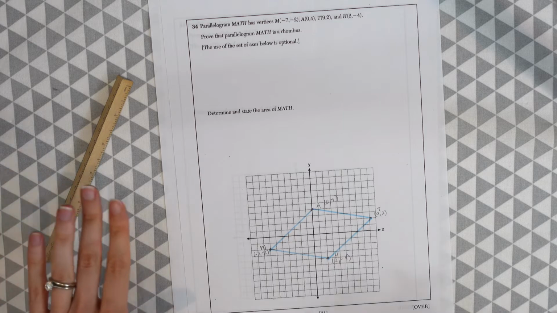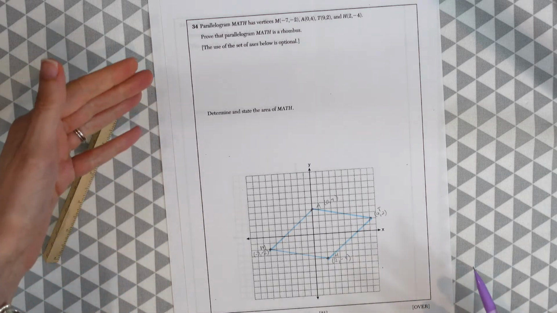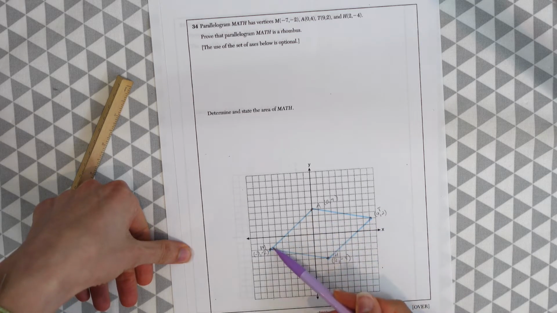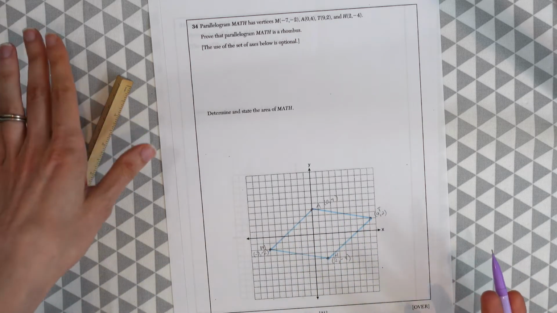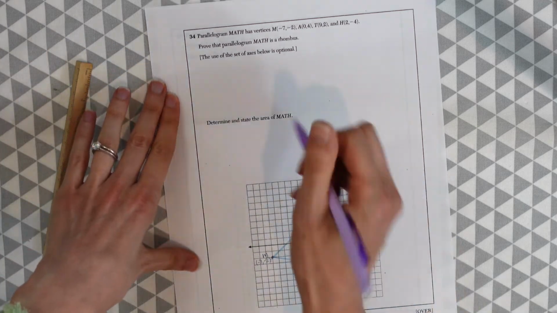Okay, so we have our parallelogram, and now what we're going to do to prove that it is a rhombus is measure each side, the distance between the points, and we'll see that these are all equal to each other, and that will prove that this is a rhombus. So we'll start by looking at points M and A.